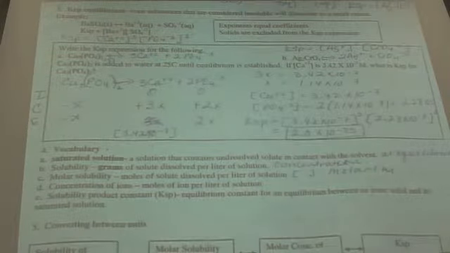Now, the solubility product. These terms are pretty much all the same, but different. The solubility product constant is KSP. That's an equilibrium constant between the ionic solid and its ions. This changes only with temperature. Temperature only. These are all equilibrium positions.